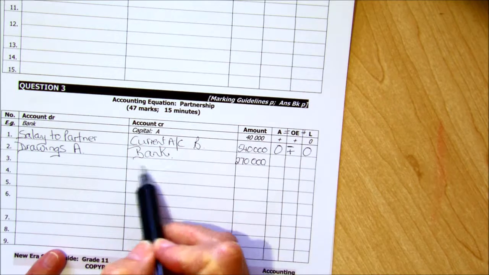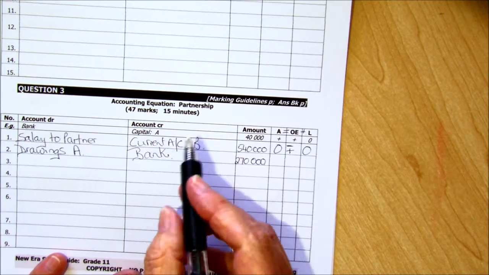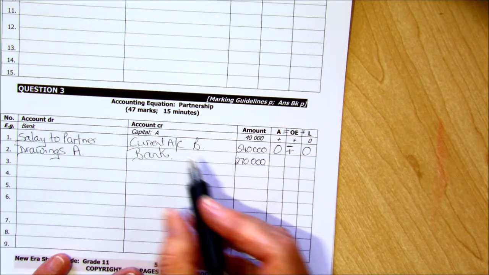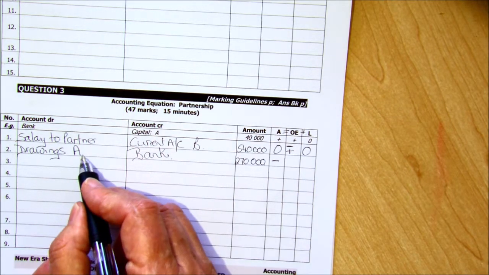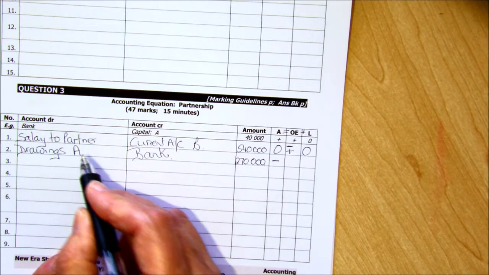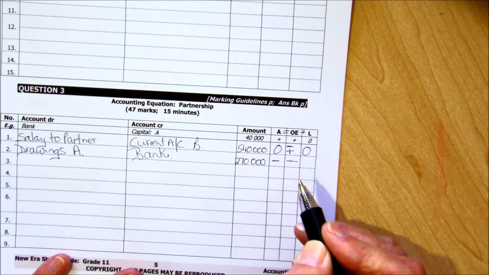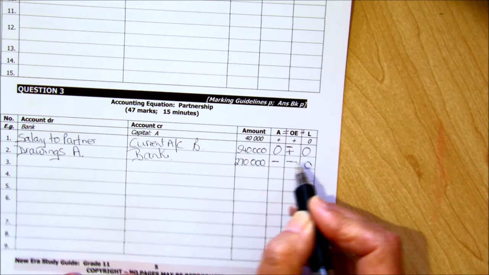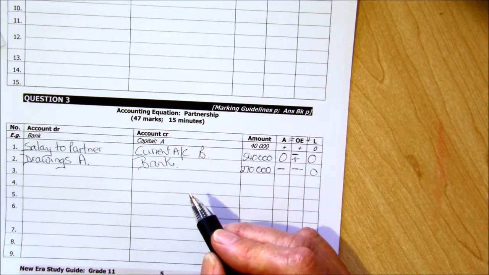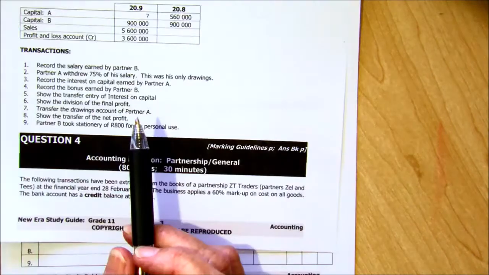Right, now bank is the easier one here. Bank we know from the previous exercise we did, bank is an asset. It's taking money out, so your asset is decreasing. But drawings is decreasing the owner's equity. He's taking money out of the business, so he's got a smaller investment in the business. Nothing changed from whether it's a sole trader or a partnership there, other than the fact that you call it by putting his name on it.